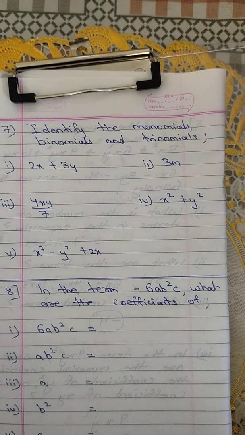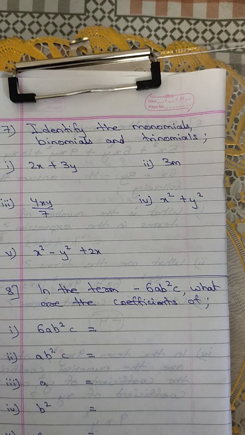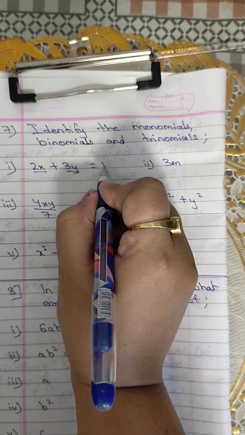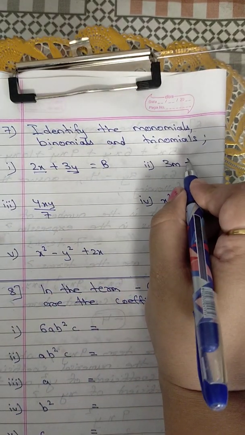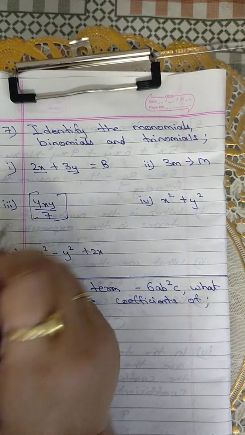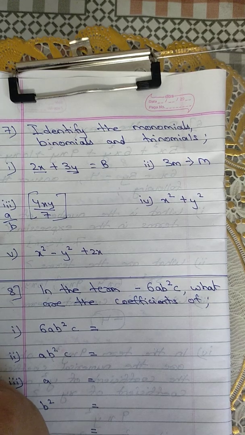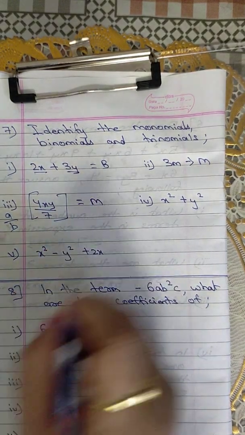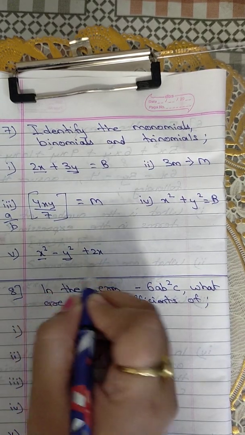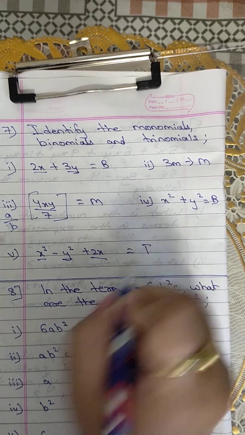Next question. We have to identify whether it is monomials, binomials or trinomials. Mono means single term. Bi means 2 terms. Tri means 3 terms. So let's see the first question. It has 2 terms, 2x and 3y. So this is binomial. 3m, only 1 term, so mono. This is also 1 term. How? A upon b. Single term, okay? So this is also mono. This is 2 terms, bi. 1 term, 2 term, 3 term. So this is tri. Okay?